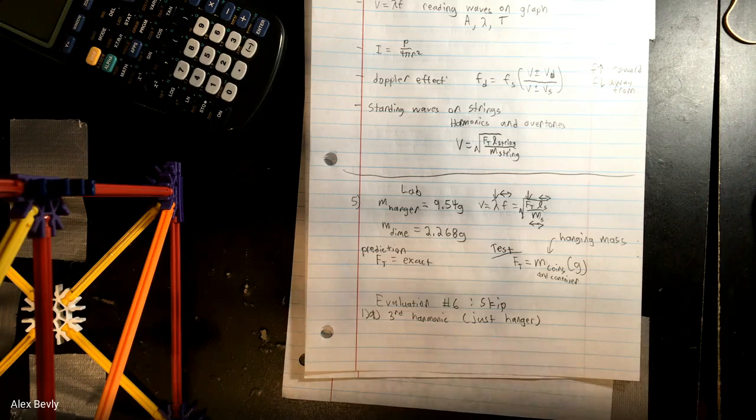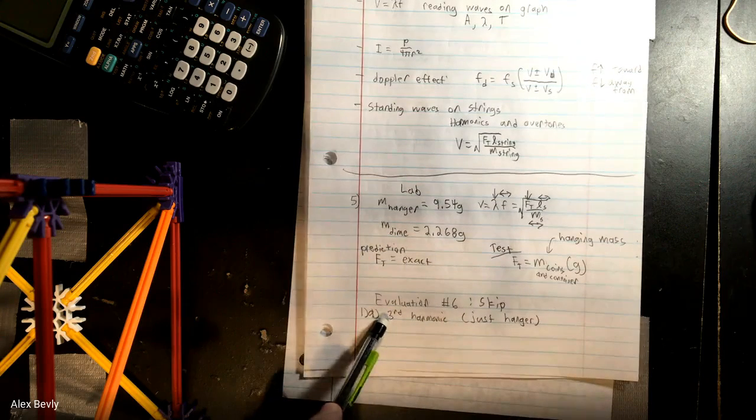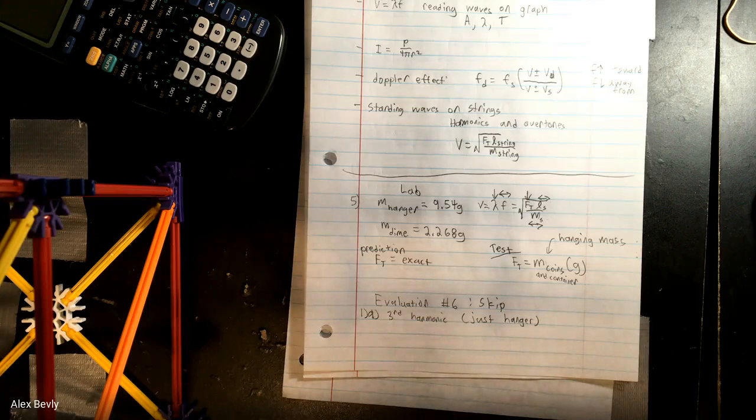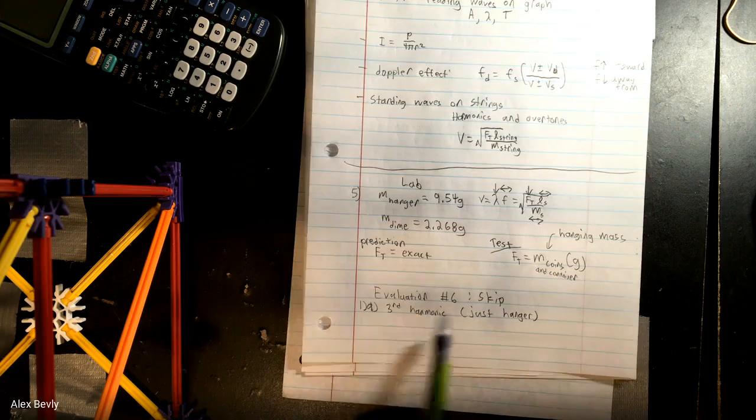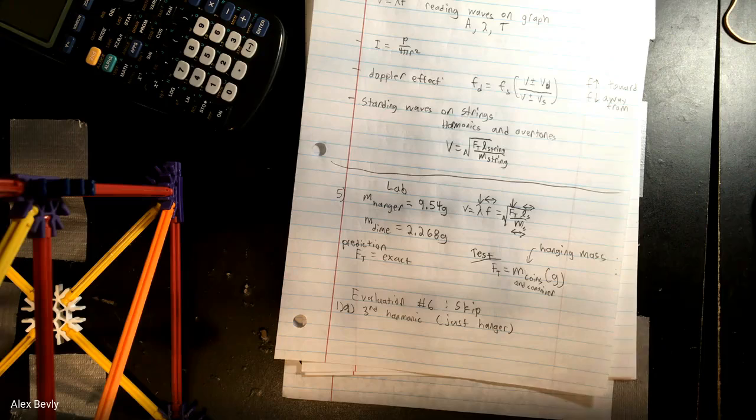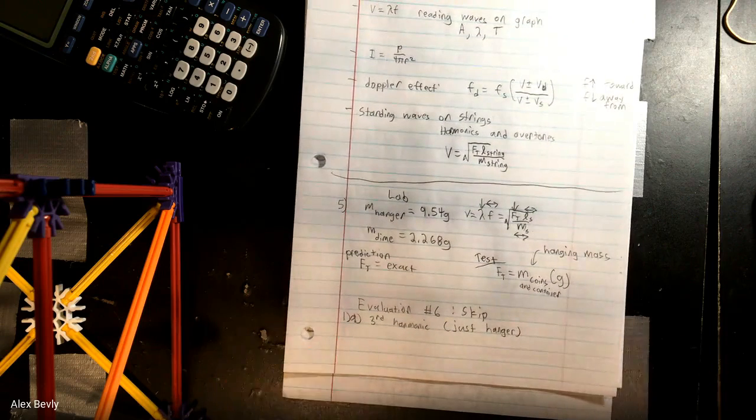So that's fine if you're saying with the hanger I was able to get to the third harmonic. If you really want to go a little bit further, you could try to figure out, well, the smallest mass I could get down to is a dime. So if I were to just use a single dime hanging from there, how many harmonics could I get to? So that would be an interesting thing. But then if you were to do that, then you couldn't really answer 1A as in because we didn't really test that. But that would be interesting nonetheless.